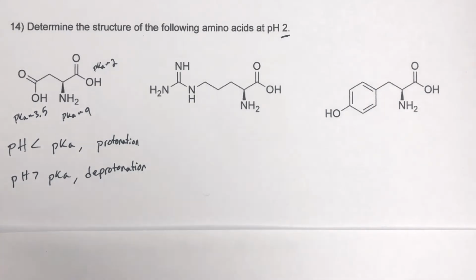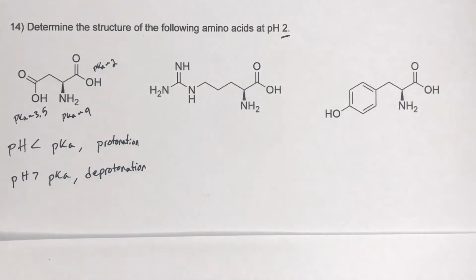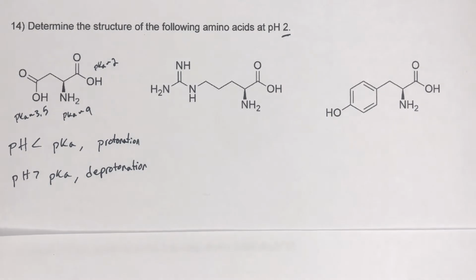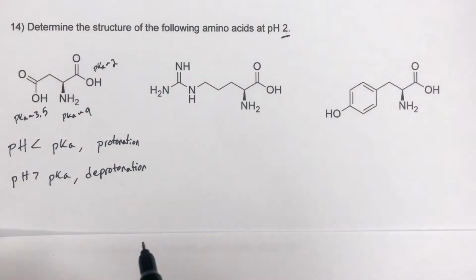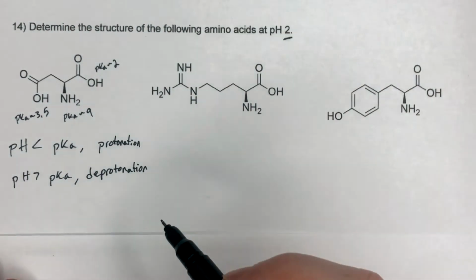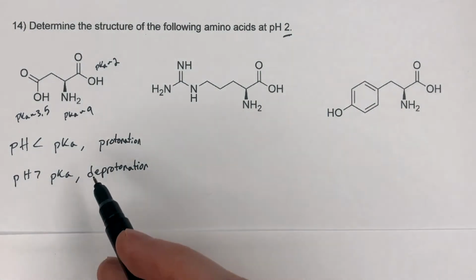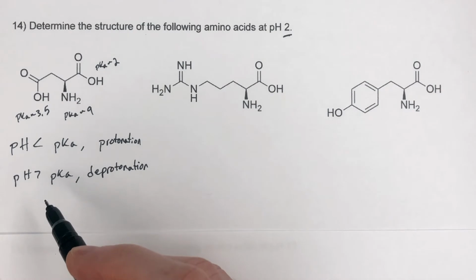So I'm going to make the assessment that we're going to consider this completely protonated at 2, just to make the assessment. If this question was actually asked on an exam, you should definitely ask what they want here, because you could use the Henderson-Hasselbalch to determine the exact amount that you have protonation or deprotonation if you had some concentrations. But here we're just going to make the claim that this will get protonated at pH of 2.